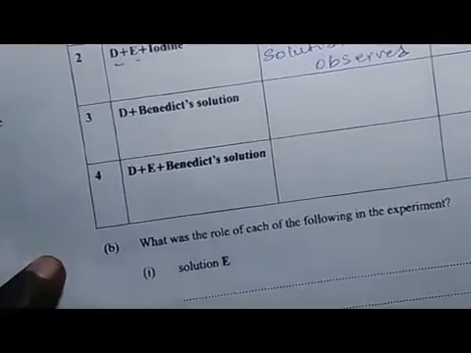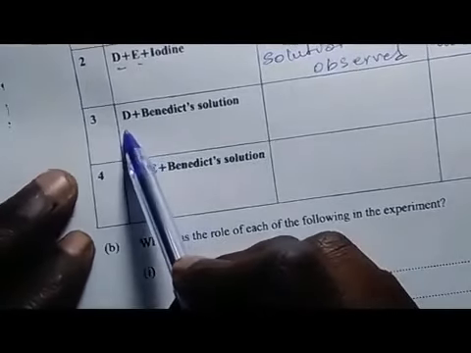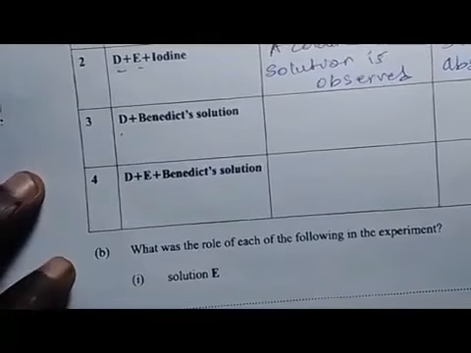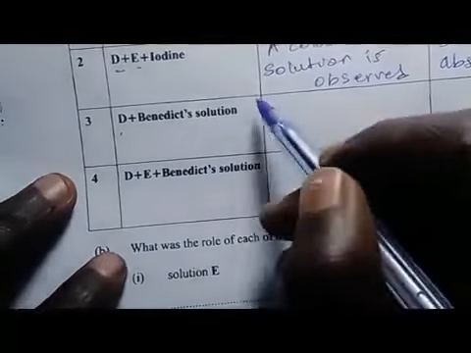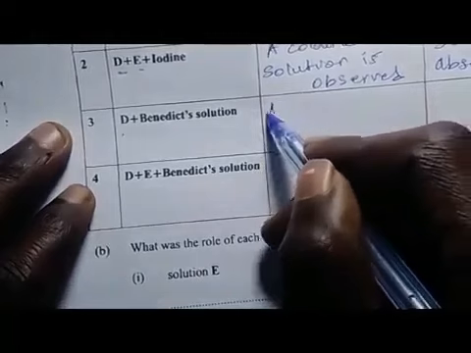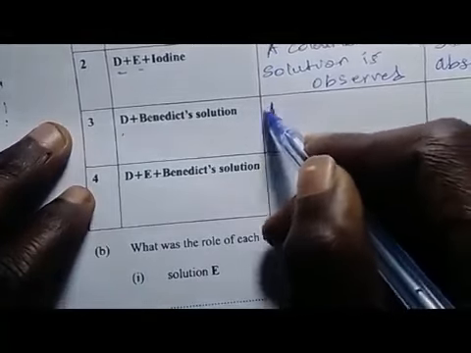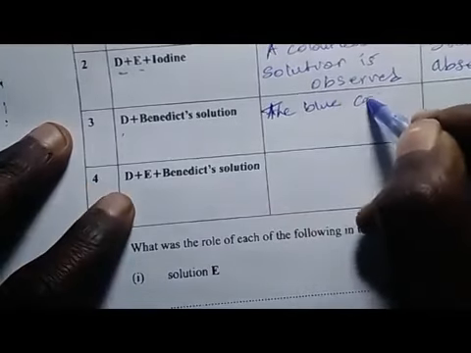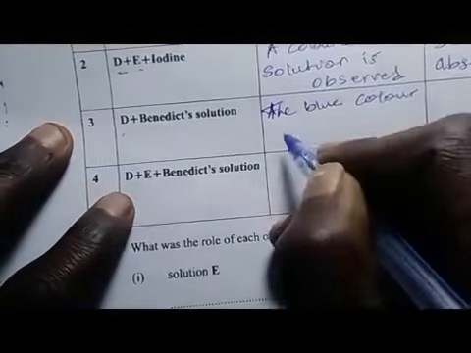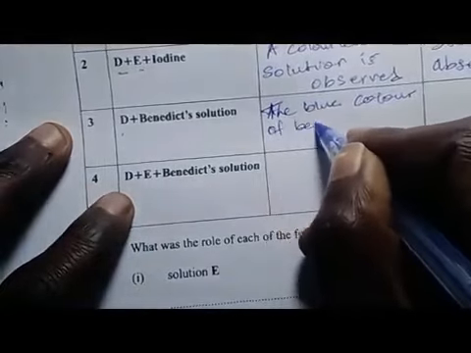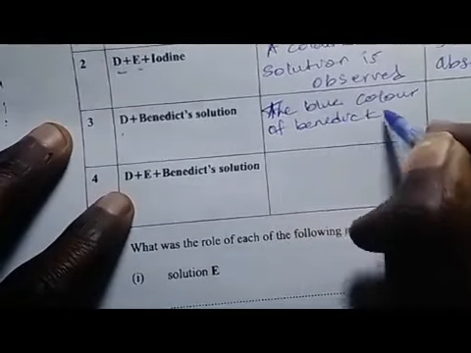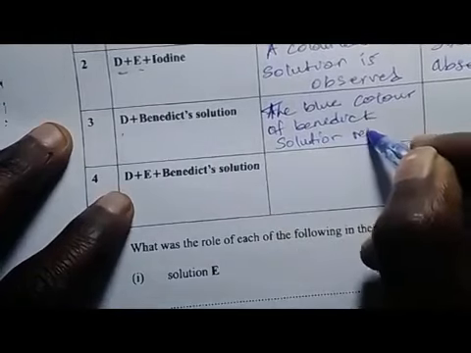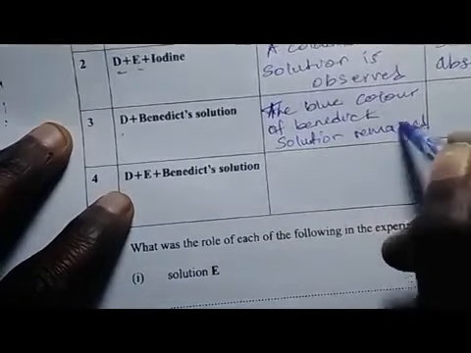Now in 3, the solution D plus Benedict solution. This means that your observation will be the blue color of Benedict solution remained blue.